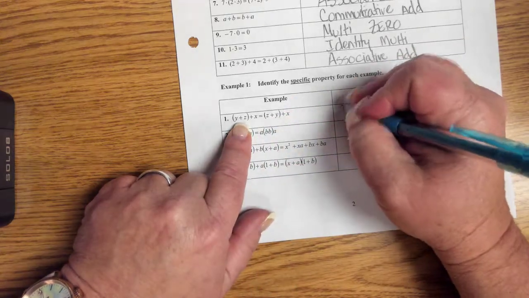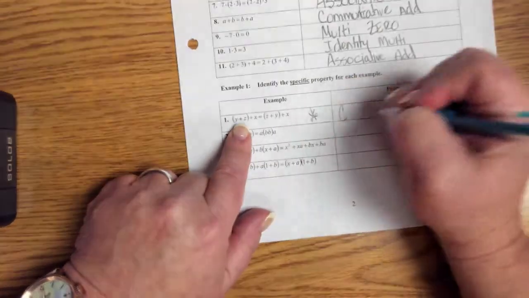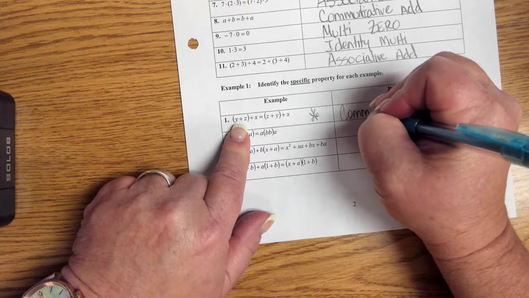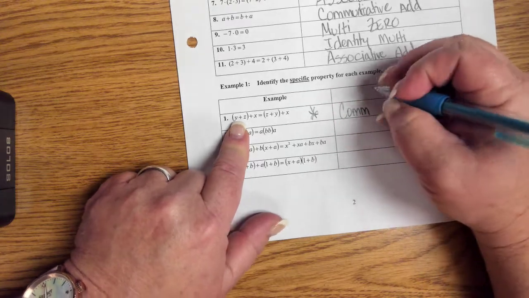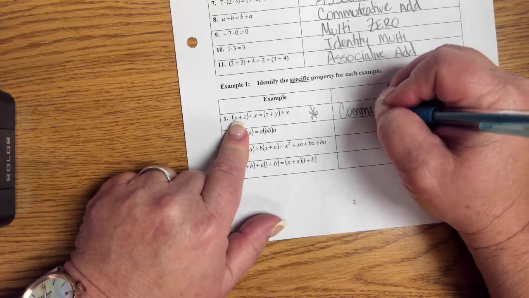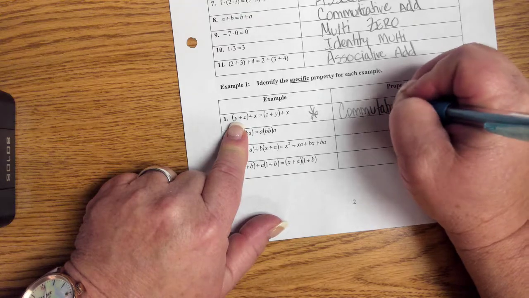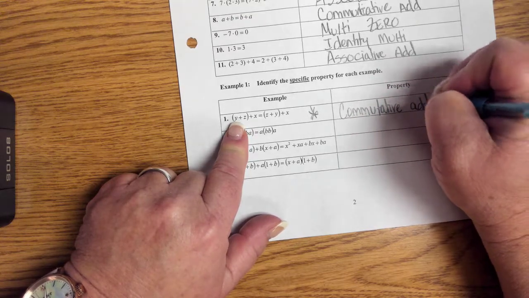Yeah, that's a really tricky one. Okay. Commutative, because here I just told you if you see the parentheses, that wasn't fair of me, was it? Commutative of addition. Okay.